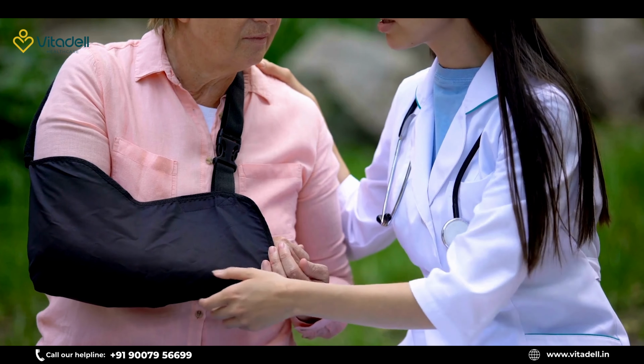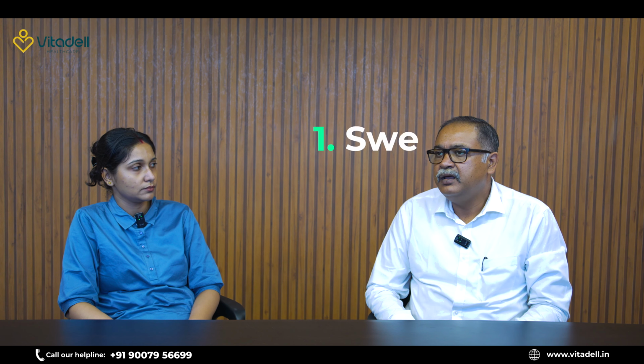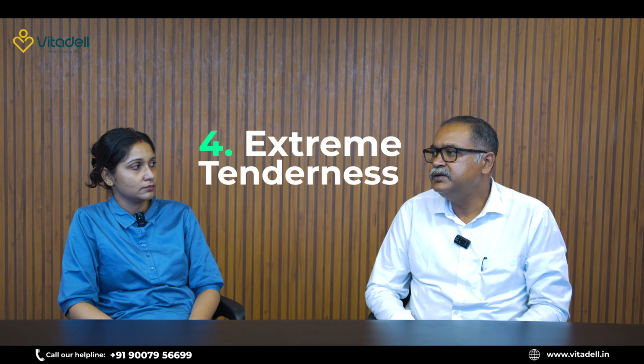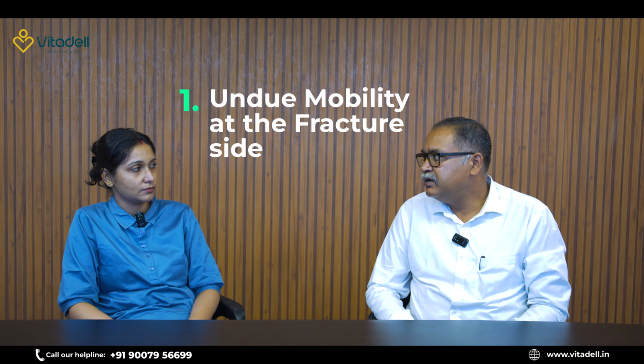A fracture, on the other hand, is a discontinuity in the continuity of the bone. The normal anatomical bone is broken at one or more places. Both of these conditions are very similar, as for example a very high grade sprain or a low grade fracture will present in a similar manner, with swelling, bruising, warmth, extreme tenderness, and inability to walk or bear weight. But for fractures of major degrees, there are certain things which are not usually seen with a sprain, like undue mobility at the fracture site.